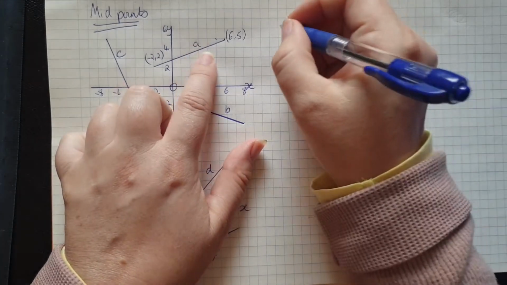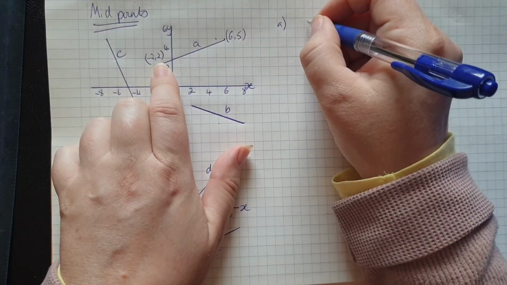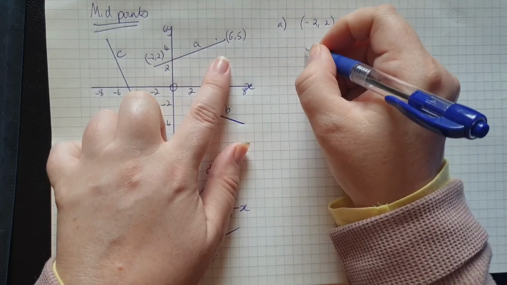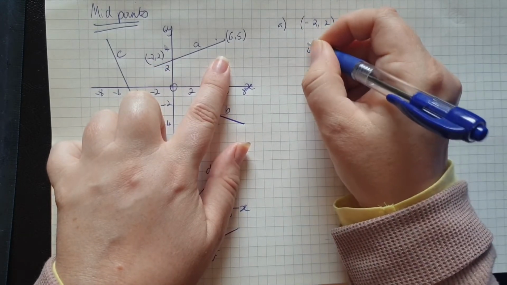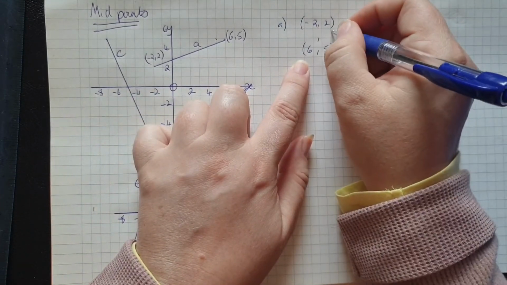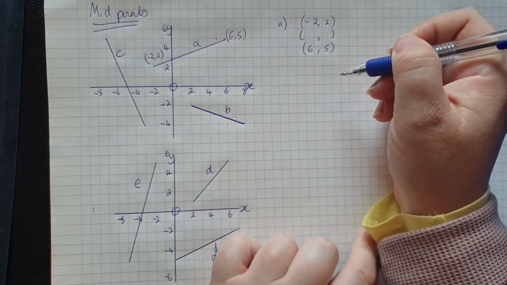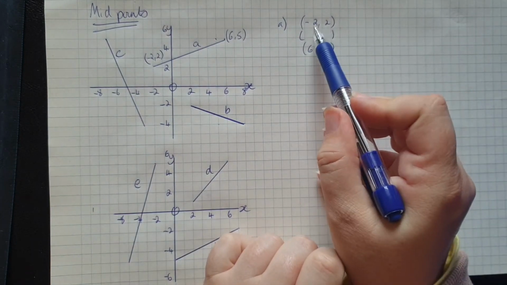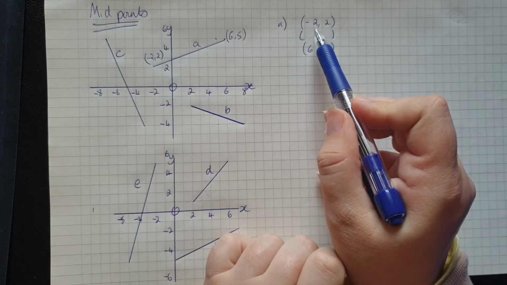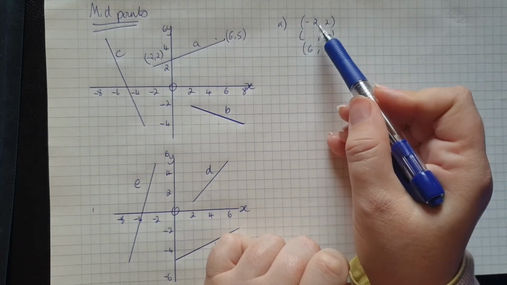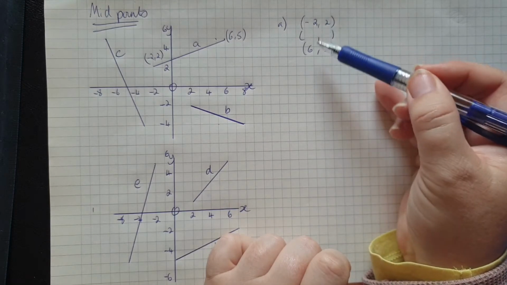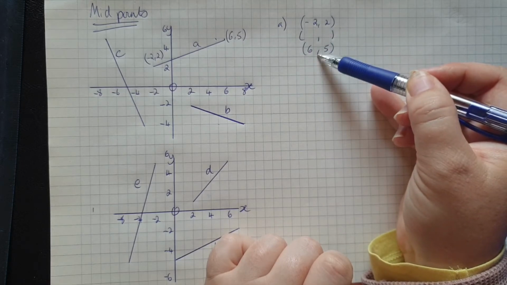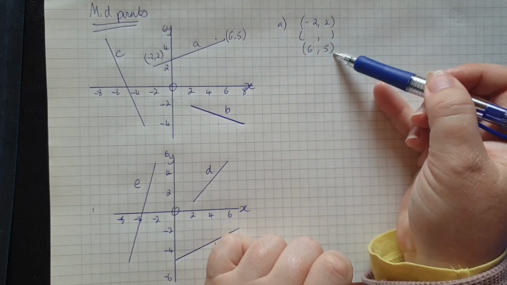Okay, now looking at A closely, we have two sets of coordinates, -2, 2, and 6, 5. And basically we want to know which coordinate is halfway between here and here. If you think about it on a number line, we could find the halfway point between -2 and 6, and we could find the halfway point between 2 and 5.